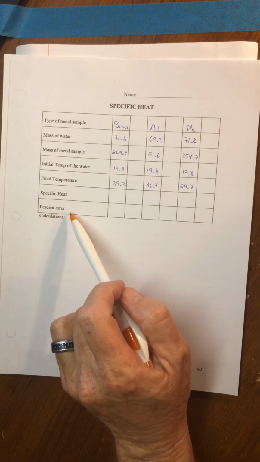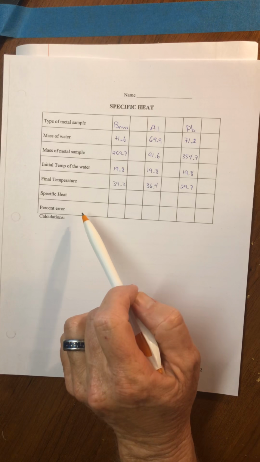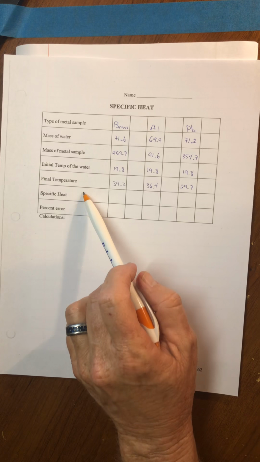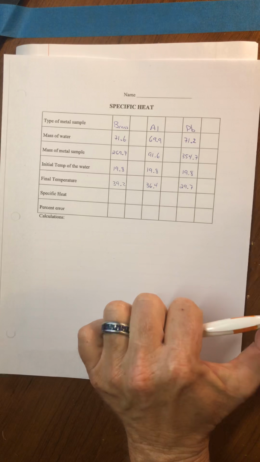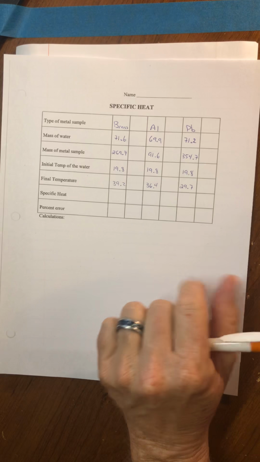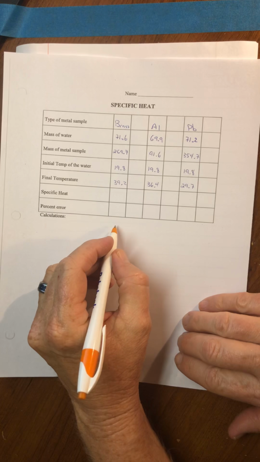And then we'll see how close we get to the accepted value. If you noticed in the video, I said that we tend to get a little bit smaller measurements than the actual value. So we'll see what we get. In fact, maybe I'll just put down here what we were hoping to get.